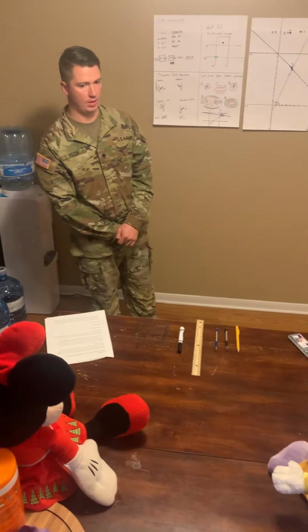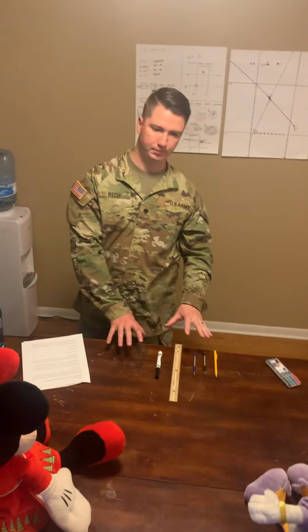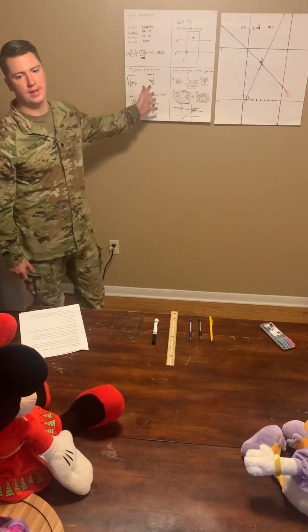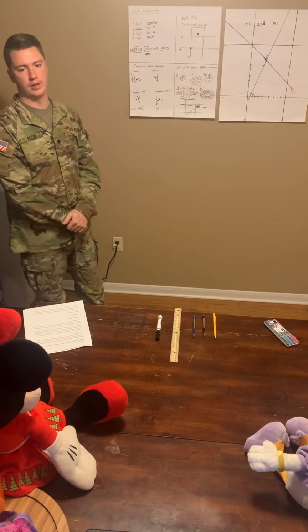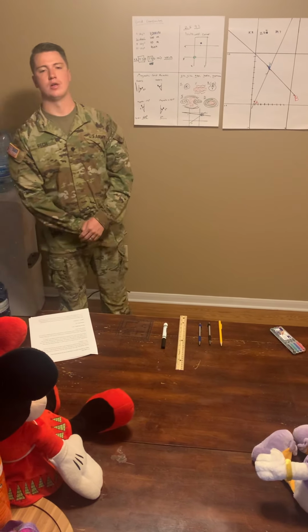So, at this time, I have shown you the equipment needed for this task, how to orient your map, plotting known and unknown points, and the process of intersection. At this time, are there any questions?